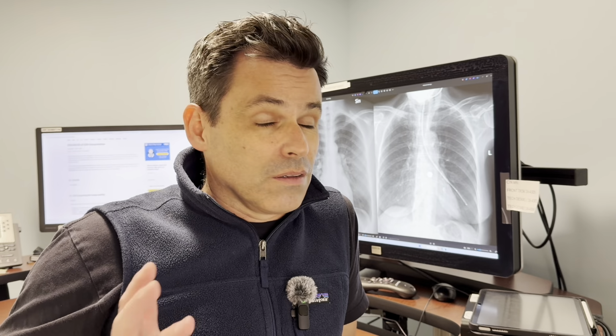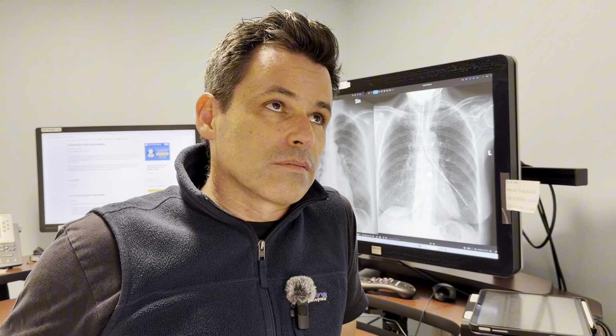I'm going to give you a better mnemonic to get through chest x-rays like a radiologist, and it is "show me the lungs." SHOML. Okay, maybe it's not a better mnemonic, but it's more complete.